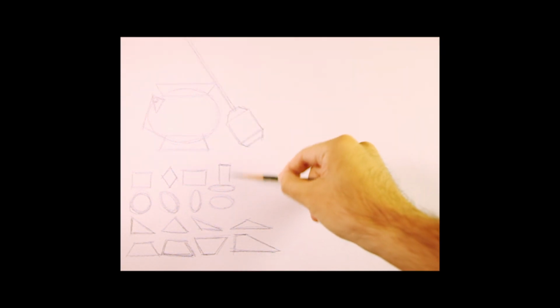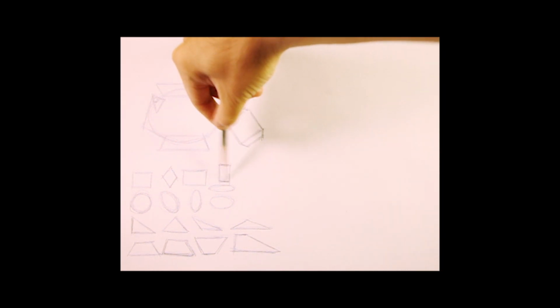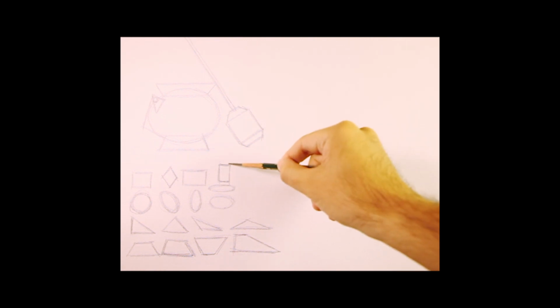Okay, so let's get familiar with this. Simple, really simple shapes. I think everybody can see these shapes. By the end of this exercise, I bet everybody will start looking at objects differently. The next object is a lantern.